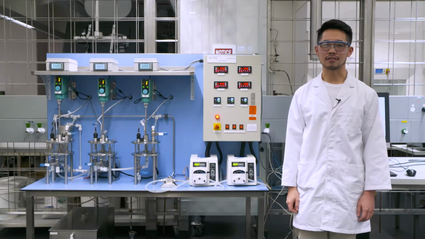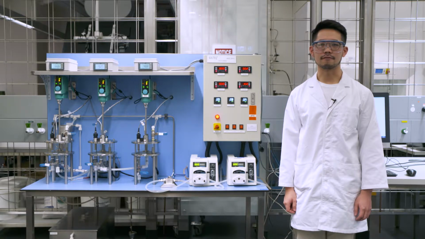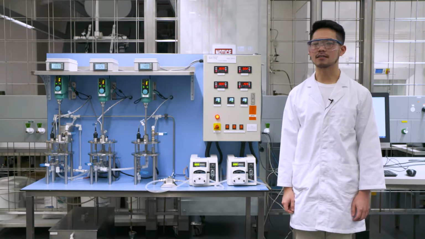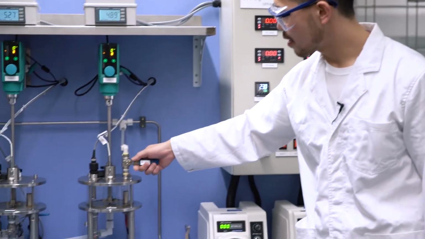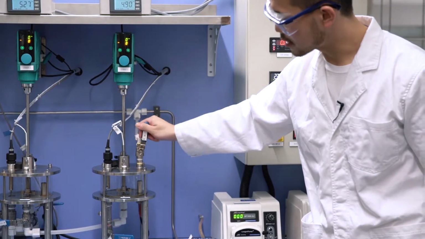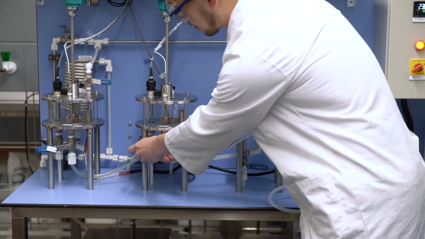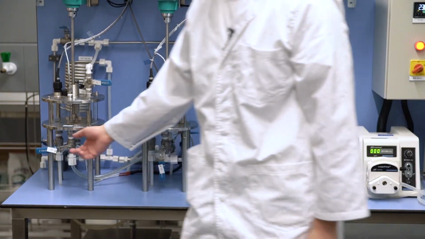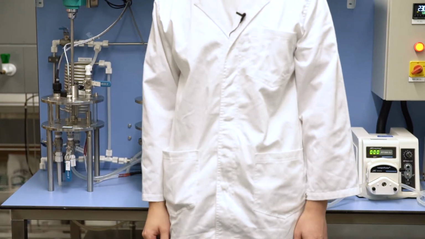To ensure our system is operating properly, we need to open the valves V1, V8, V11, and V15. V1 is at the back of the rig, V8 is at the first CSTR reactor, V11 is at the second CSTR reactor, and V15 is the output of the third CSTR reactor.